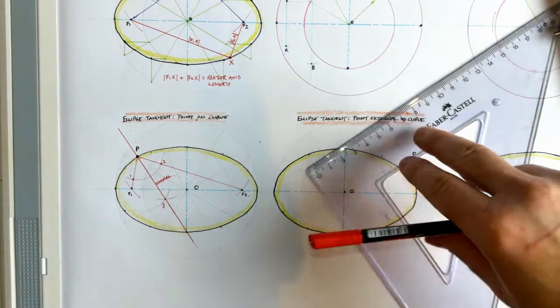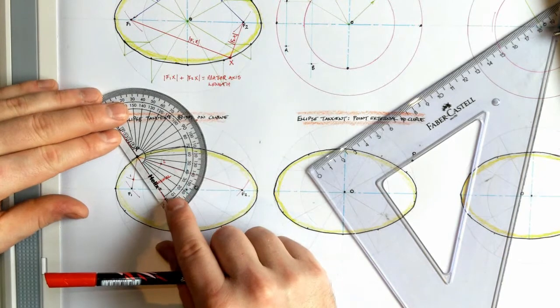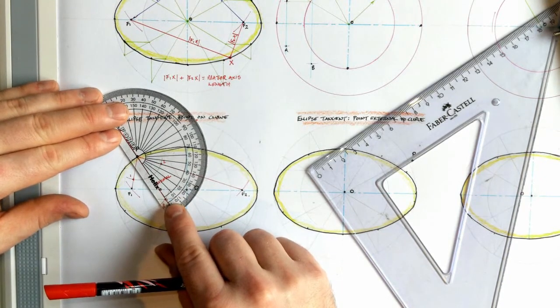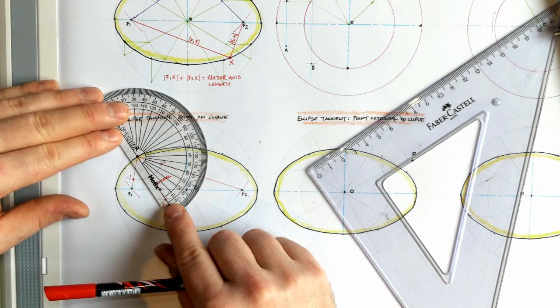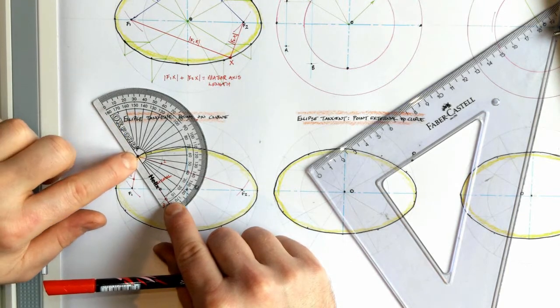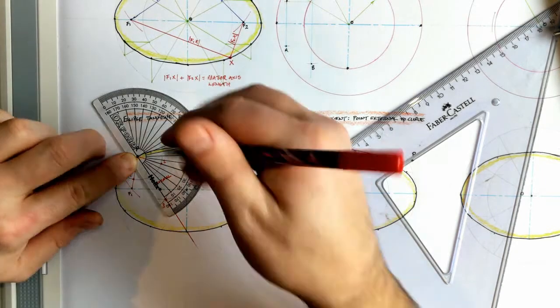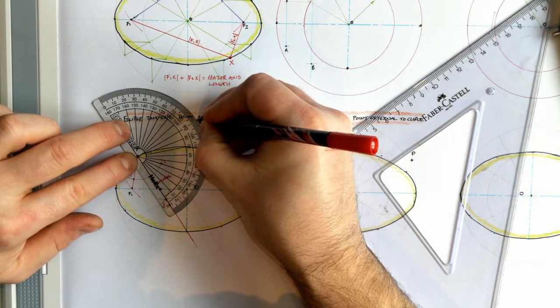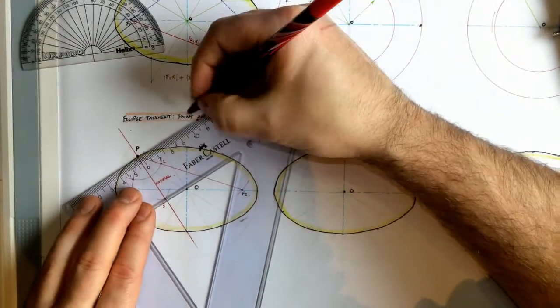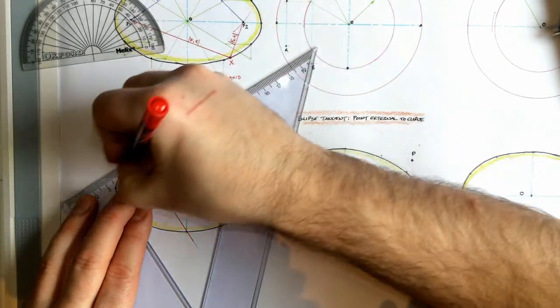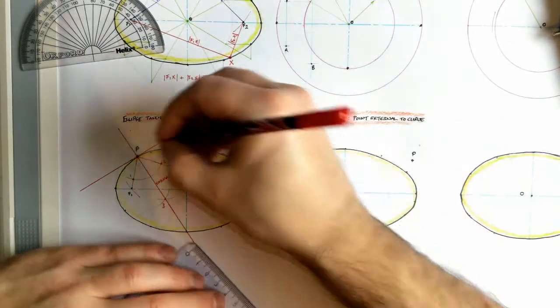But I think for the use of the protractor, we'll just do that there. So I have the center of the protractor at point P. I have it lined up on the normal line that I've found, and now I'm going to mark 90 degrees. Then I take that point I found and I draw back through point P. Now that is the tangent.